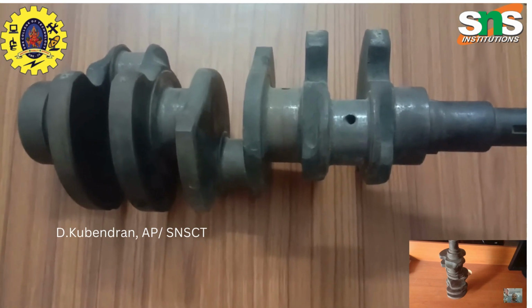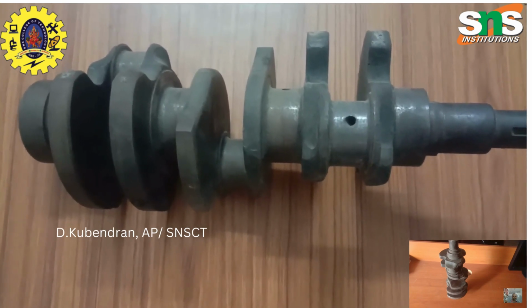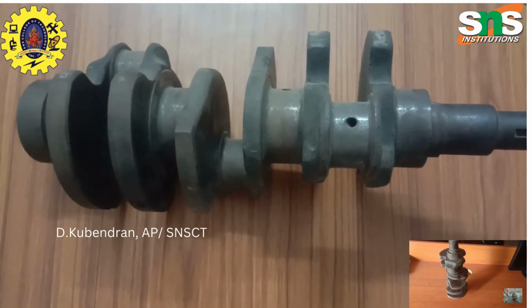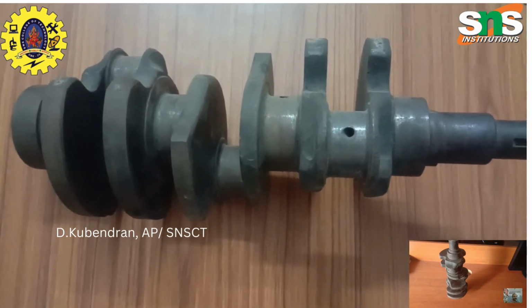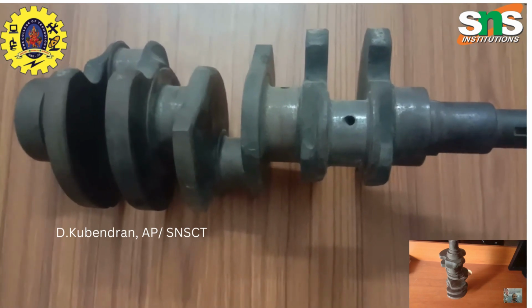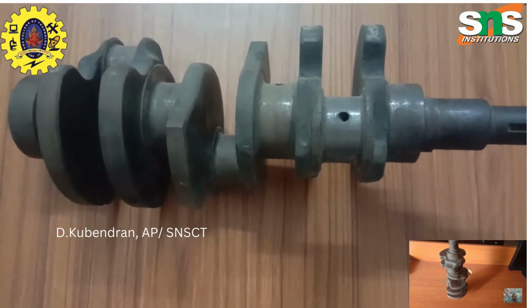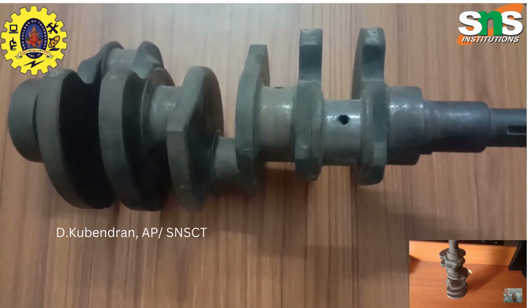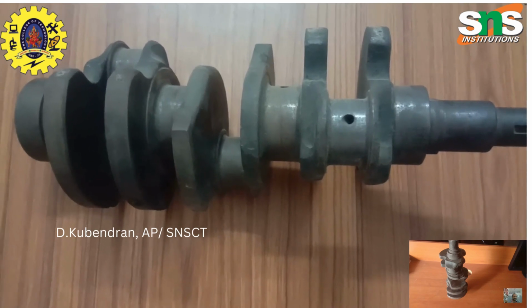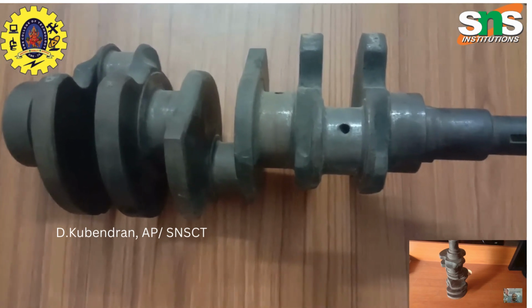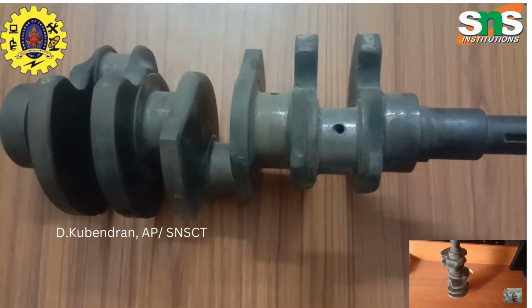Suppose the balance between the adjacent pistons is compromised, the balancing weights will act and support the crankshaft to rotate smoothly. This is the use of the counterweights.